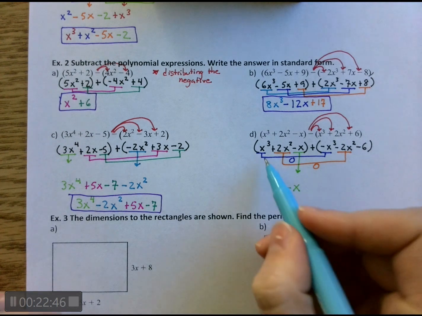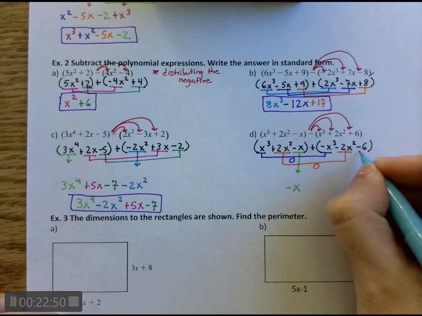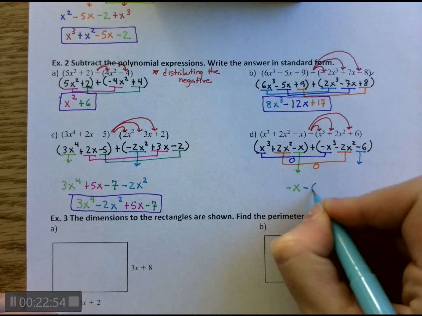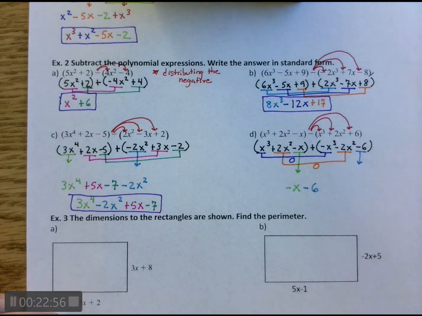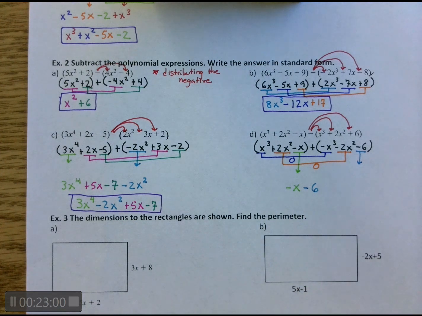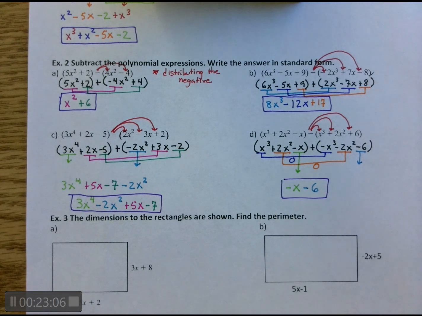And then we're done with everything in the first parentheses, so move on to the second. And we have a negative 6, so we're just going to move it down. Make sure it's in standard form. We have 1, 0. So we are good to go. Excellent.